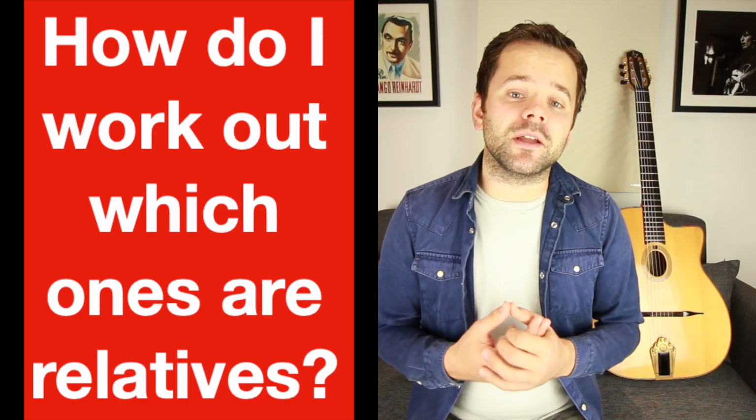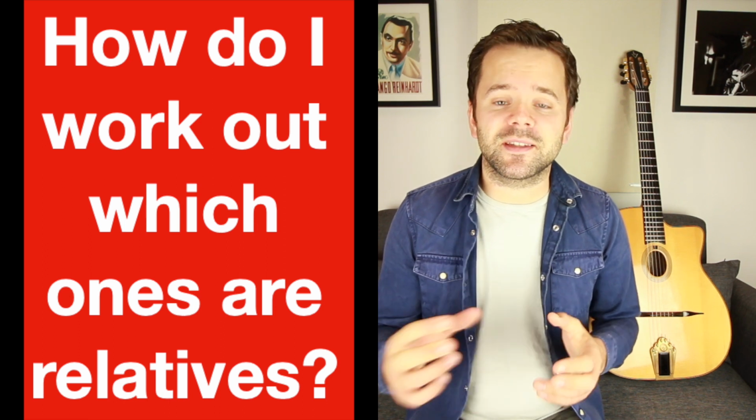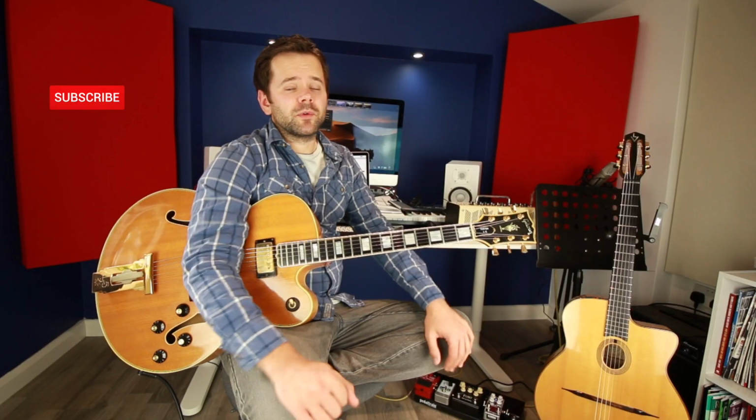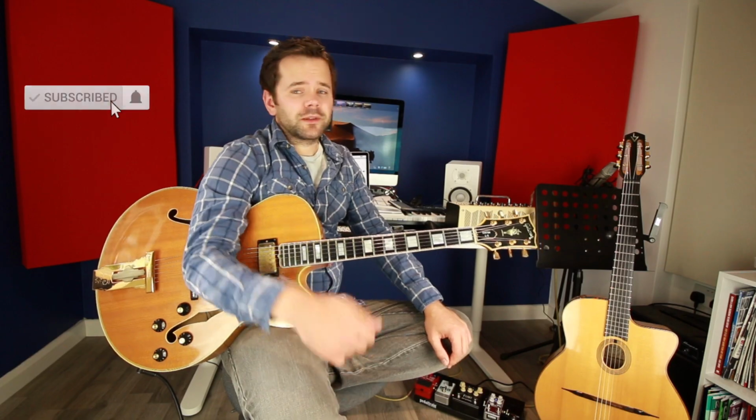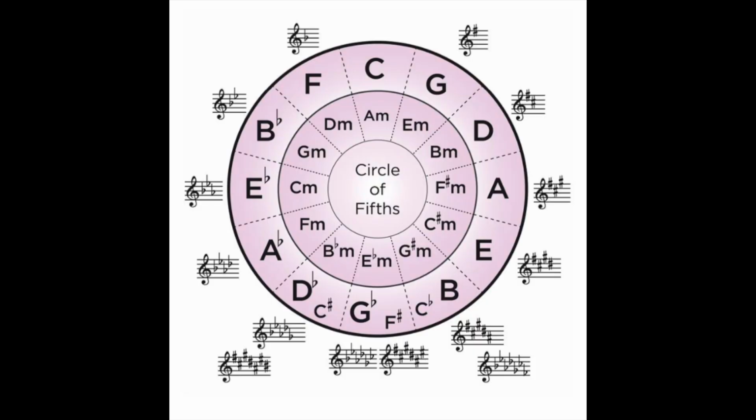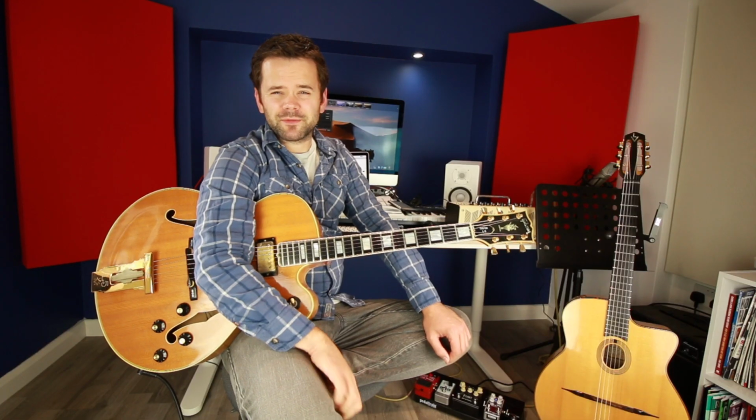Now how can you learn which ones are related to each other? There are several ways you can do this. A really simple way is to just get a circle of fifths diagram like the one I put on the screen. The outer circle is the major keys, and on the inside you've got the related minor key. And obviously it works the other way, so if you go from A minor, the relative major is C. So that's a good reference tool.